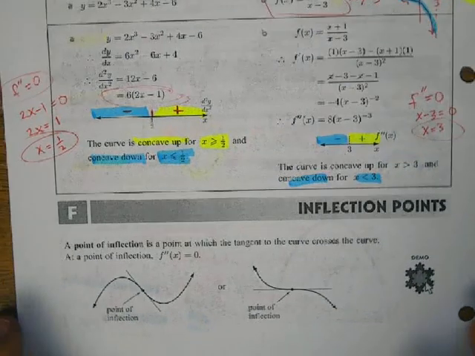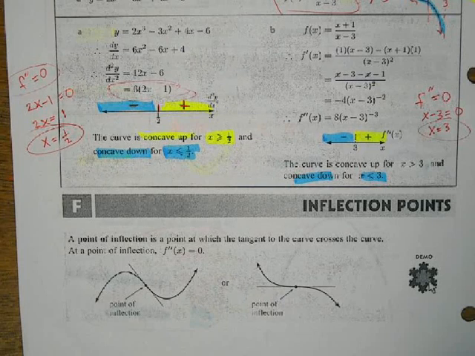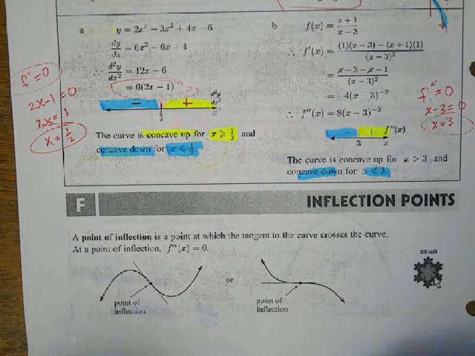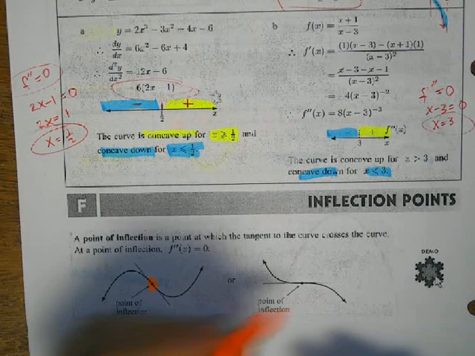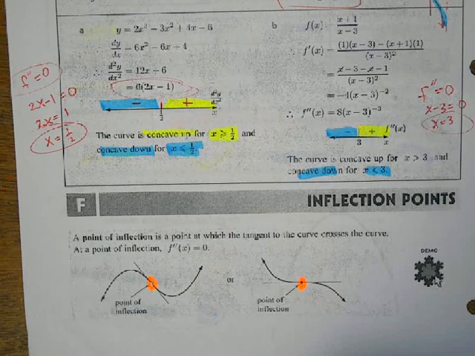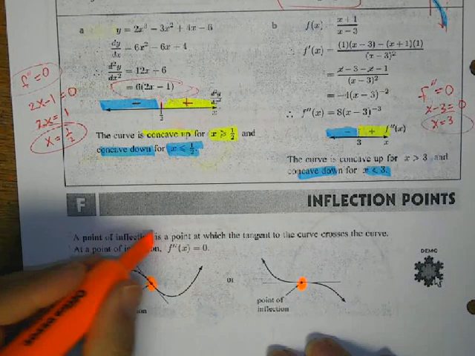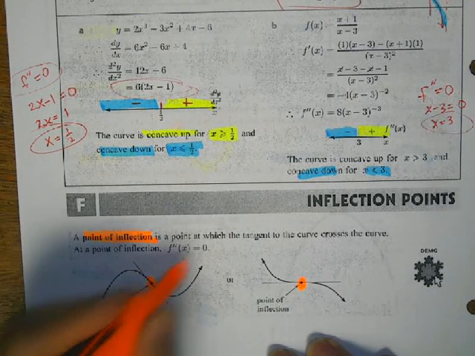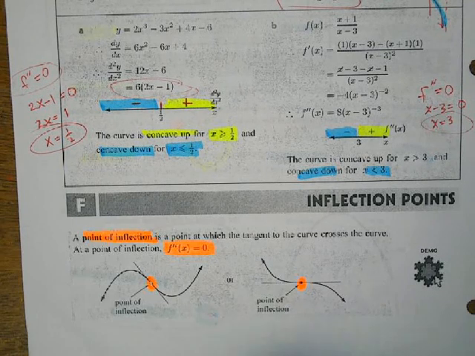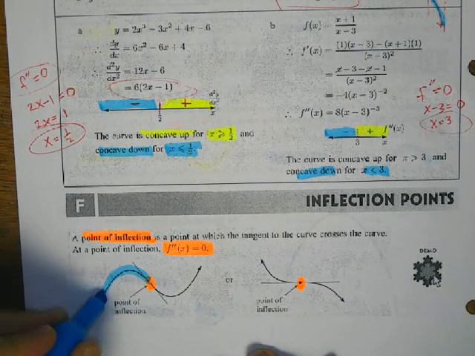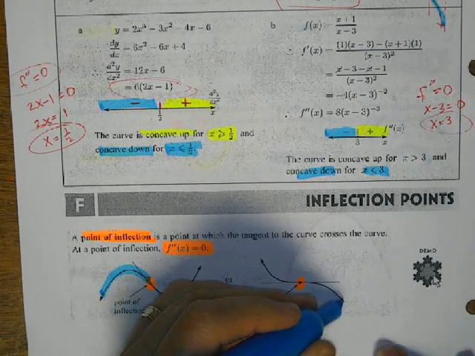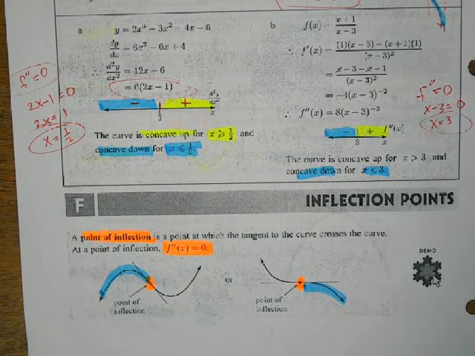So now we're putting it all together. Okay, an inflection point. When we have inflection points, that's when the graph switches from concave up to concave down. So at inflection points, the second derivative equals 0. So here I go from concave down to concave up.